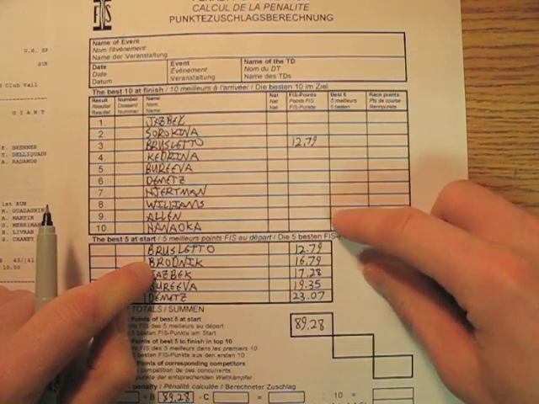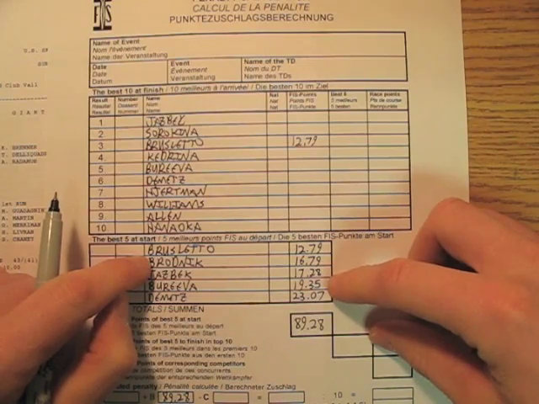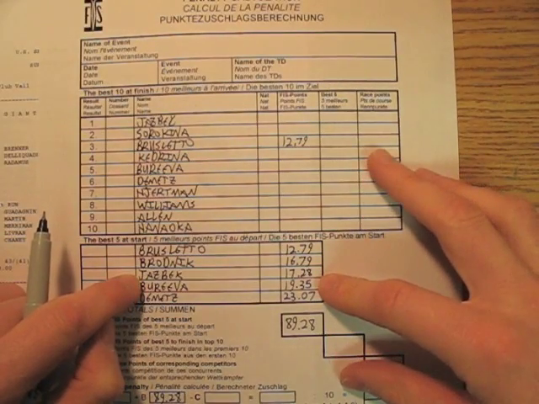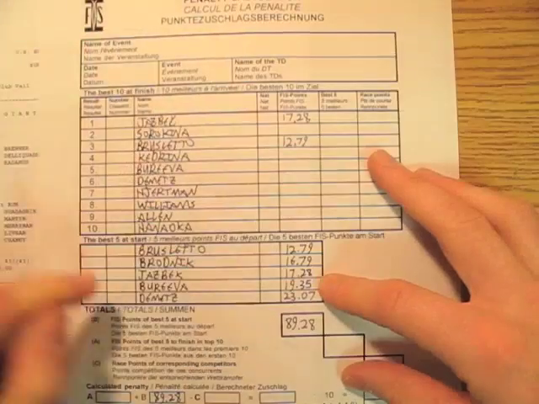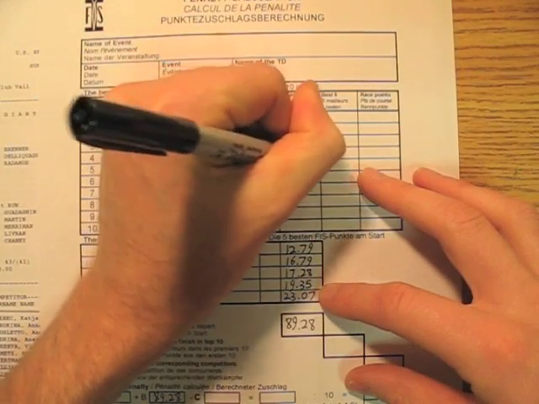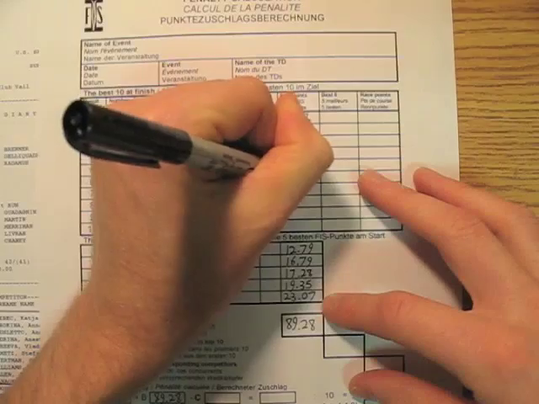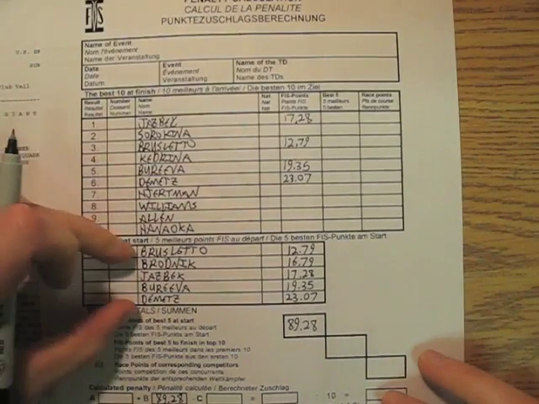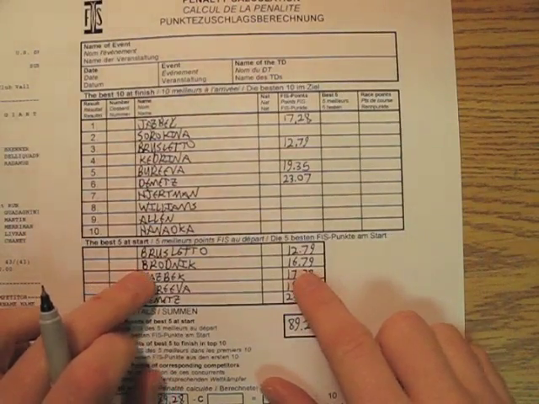Brodnik. Brodnik is not up here, so Brodnik did not finish in the top 10, so I'm going to have to check up on her in a second. Jazbeck is right up there, 1728. Bereva is up there at 1935. And Demetz is up there at 2307. Okay, so I've got 4 out of the 5 up there. So the first thing that I want to do is figure out what happened with Brodnik.